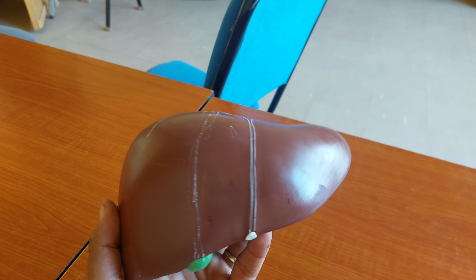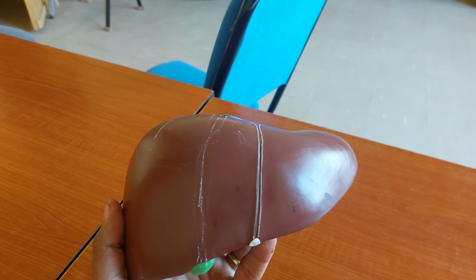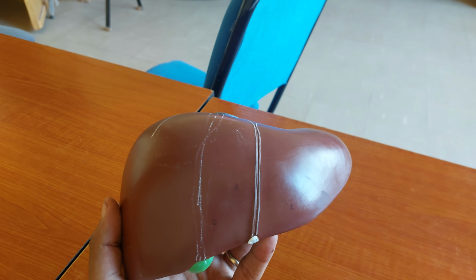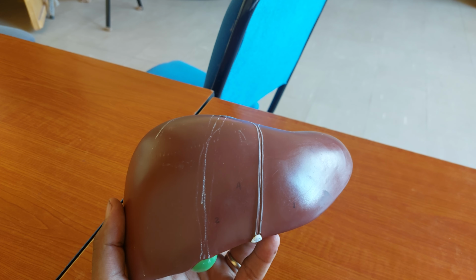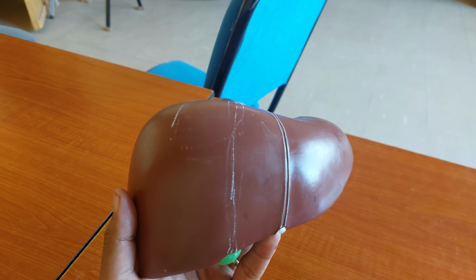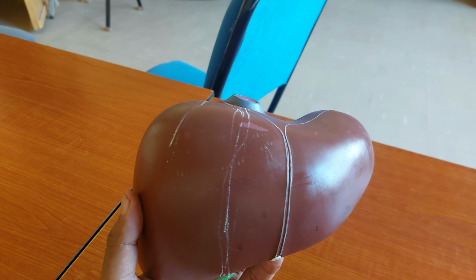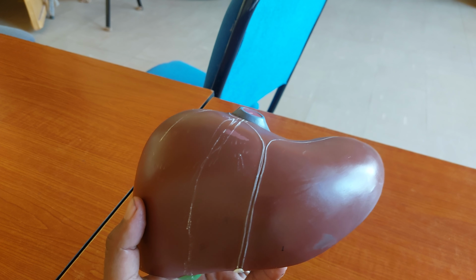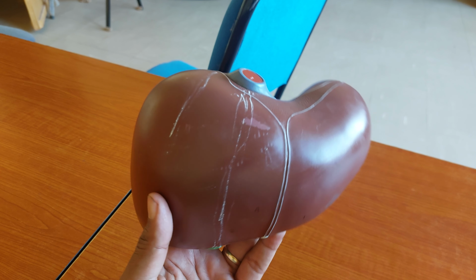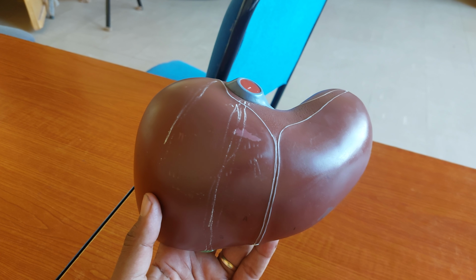This means that when a patient has a tumor, abscess, trauma, or any localized disease, surgeons can remove only the affected segment without damaging the rest of the liver. Knowing the segments also helps radiologists and clinicians accurately describe the location of abnormalities on ultrasound, CT scan, or MRI. So segmental anatomy of the liver allows safer surgeries, precise diagnosis, and better treatment planning for liver disease.